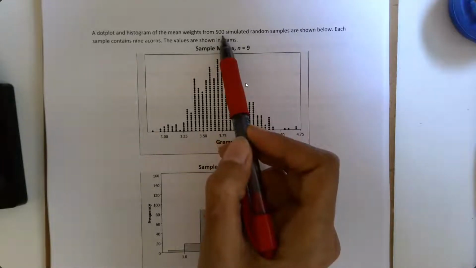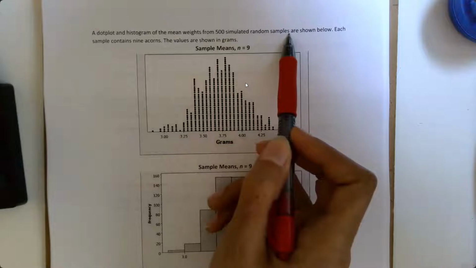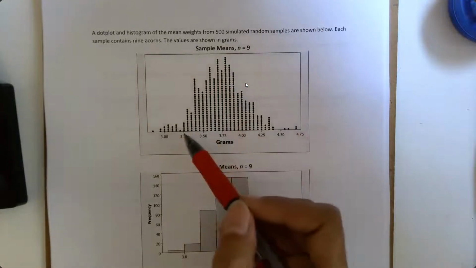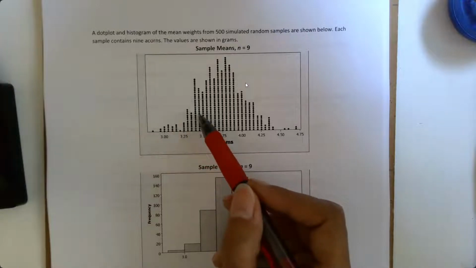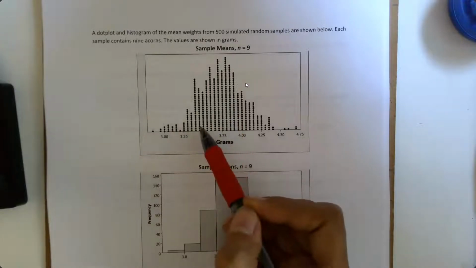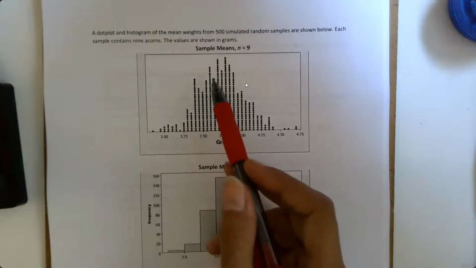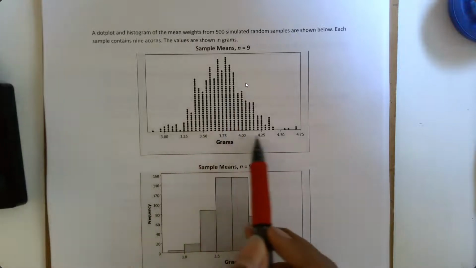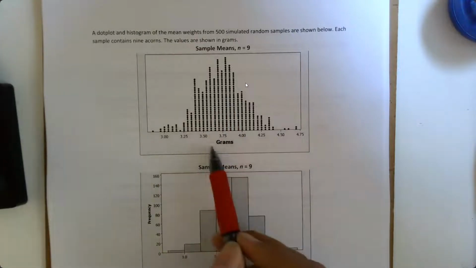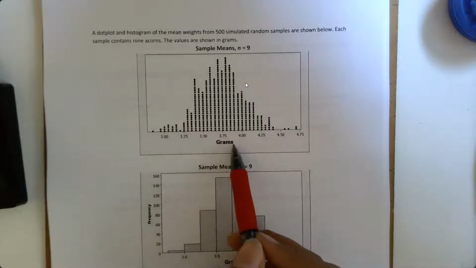As you can see, in the dot plot you see frequencies on top of each number, which shows the grams.